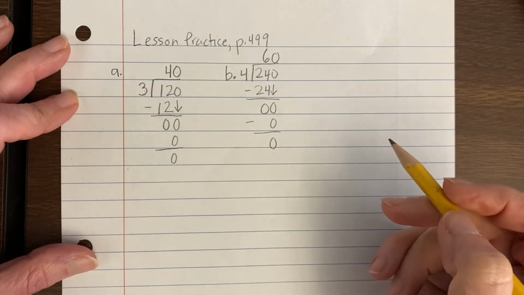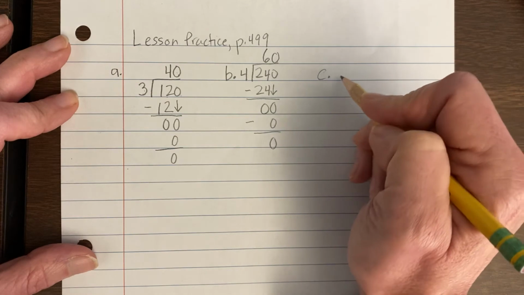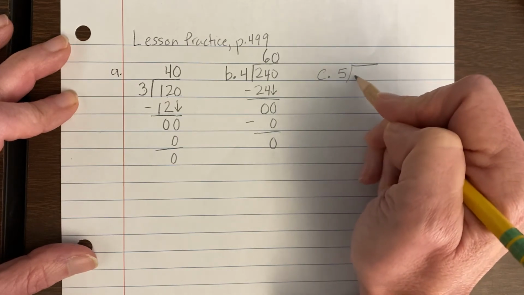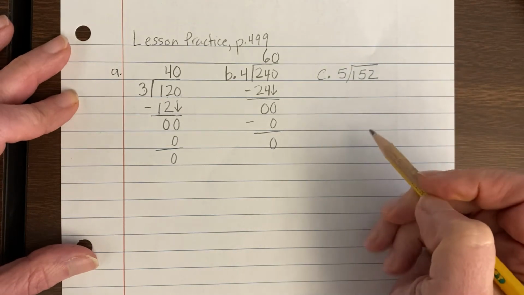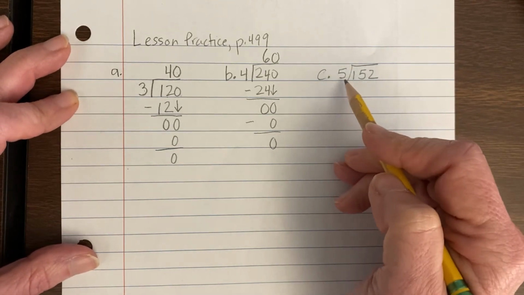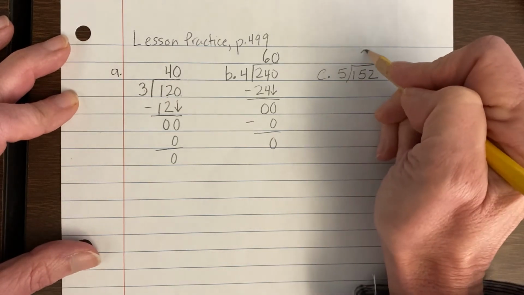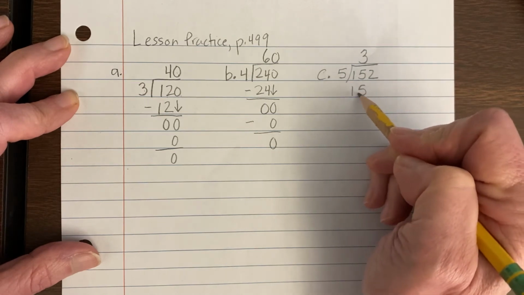Let's try C. 152 divided by 5. 5 goes into 15 how many times? That would be 3. 3 times 5 is 15.